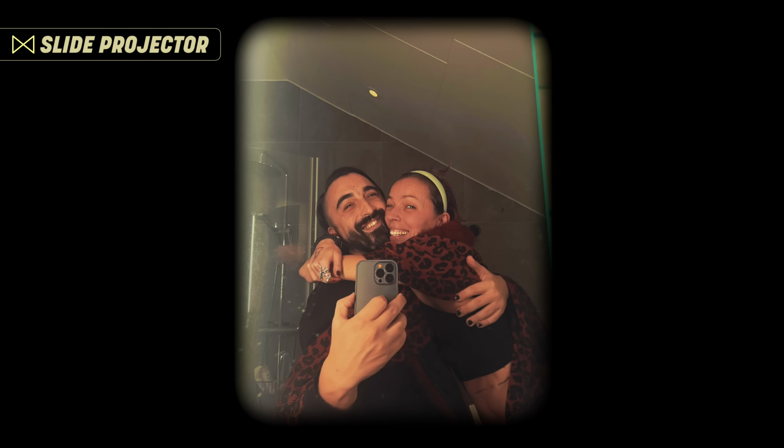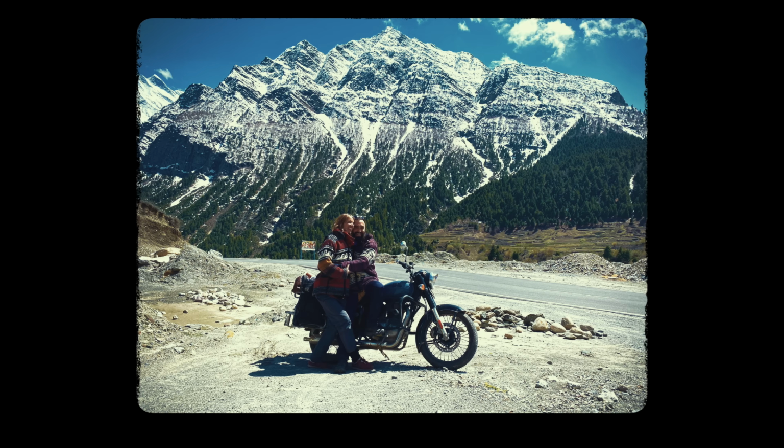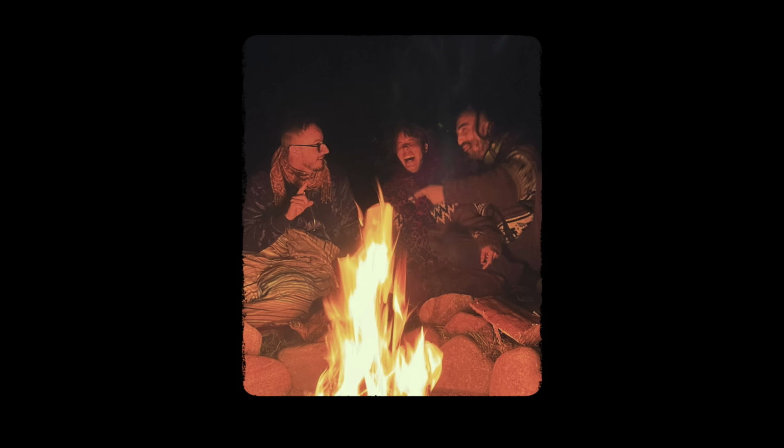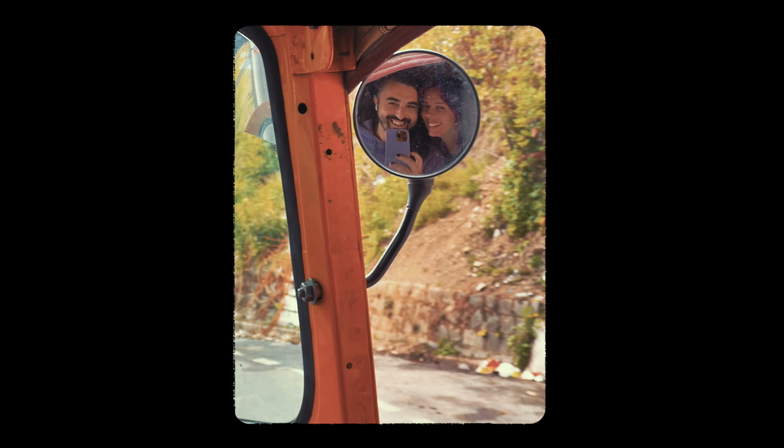Oh yeah, the good old slide projector. There is something about this effect, isn't there? It presses the right button. The button that makes you feel something.